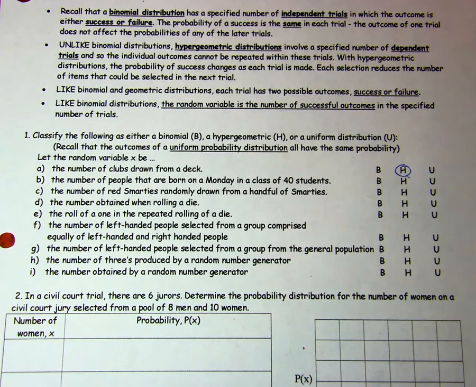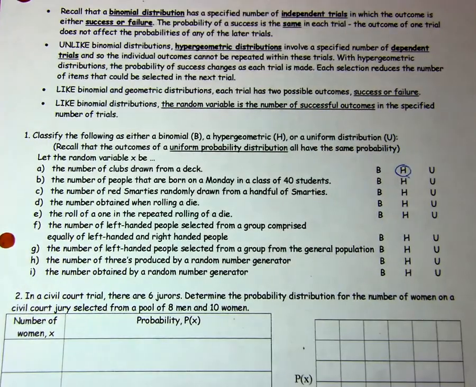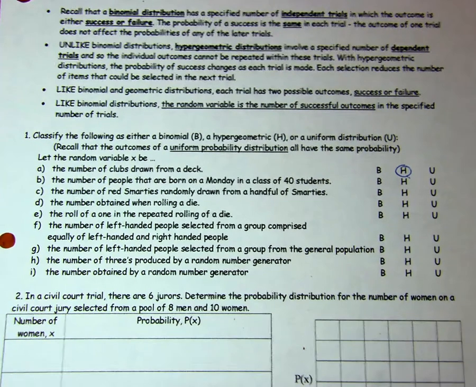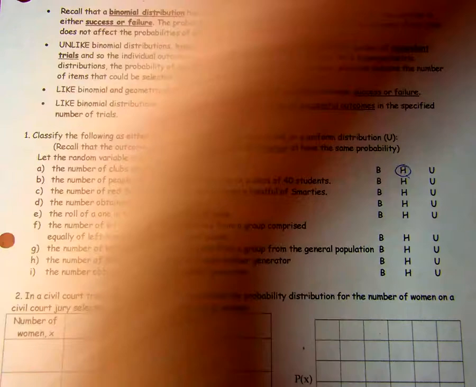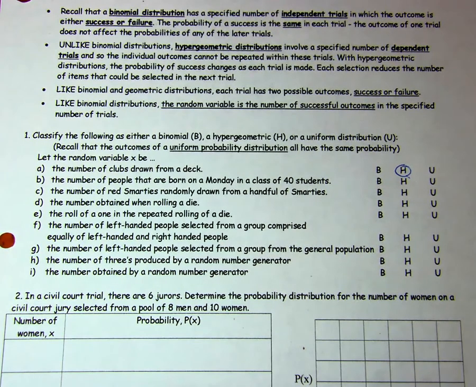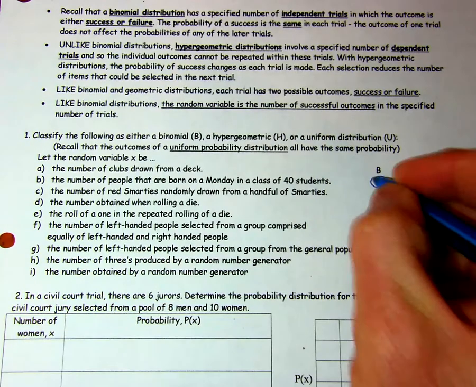B, the number of people that are born on a Monday in a class of 40 students. So what do you think? If I select people out of the class, does the probability of being born on a Monday change at all? No. What's the probability of being born on a Monday? If you were going to guess, it would be 1 out of 7. Even if you take people out of the class, everyone should have 1/7 probability of being born on a Monday, right? It doesn't change as you pick people out of the class, right? So that would be binomial.